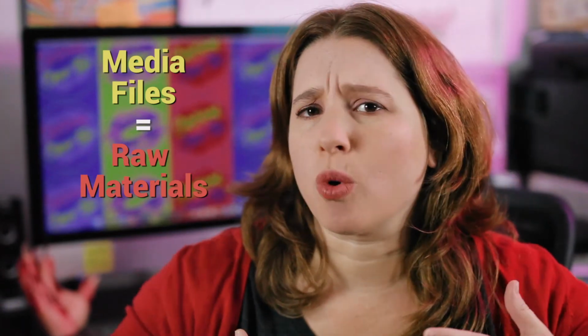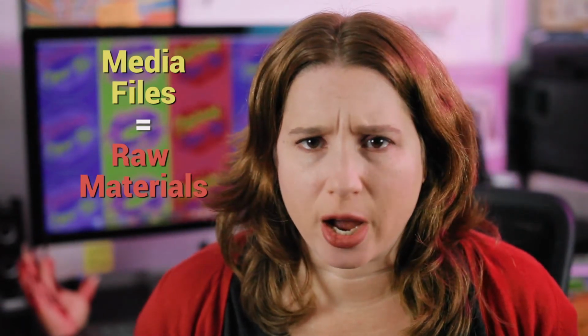One of the ways that I like to think about project files and media files is kind of a metaphor that we're building a house. So in a scenario where we're building a house, then your media files would be something like the wood and the nails and the raw materials that are being used to build your house.